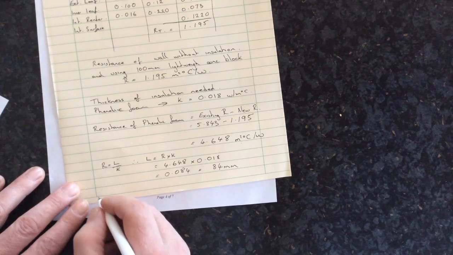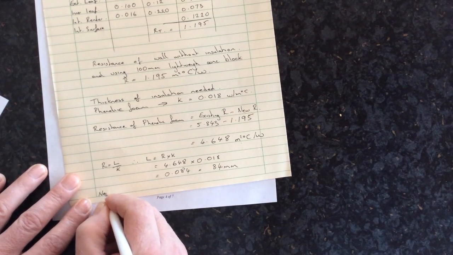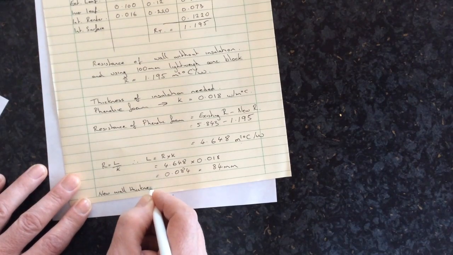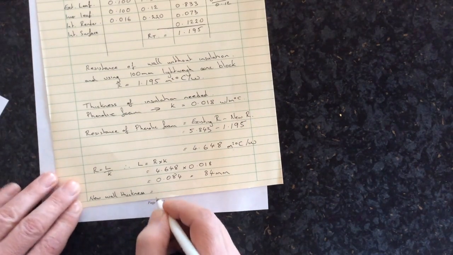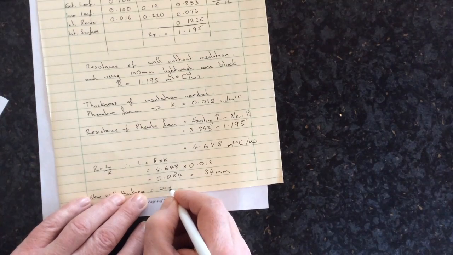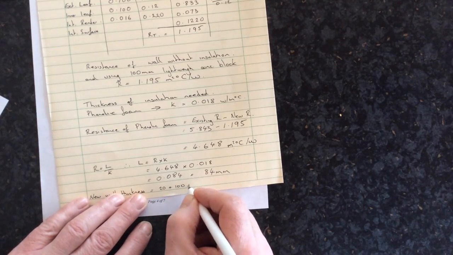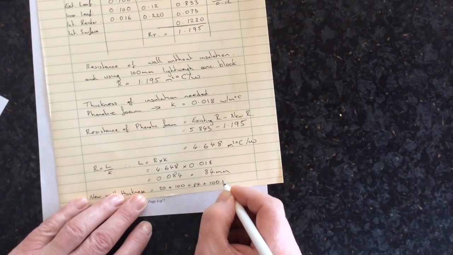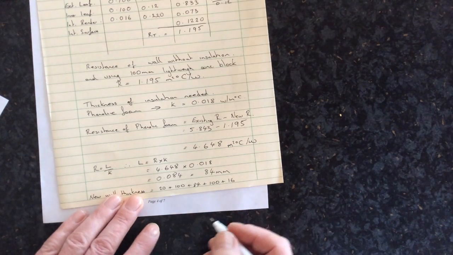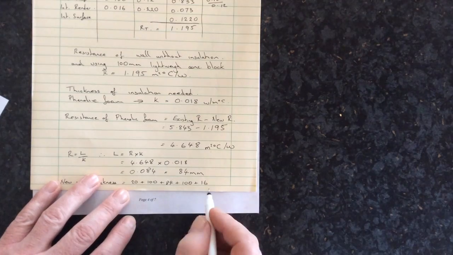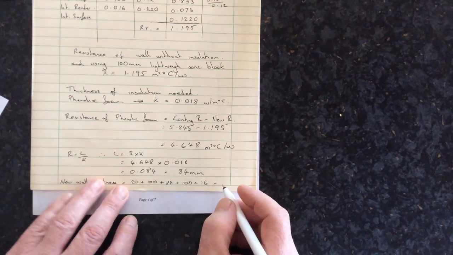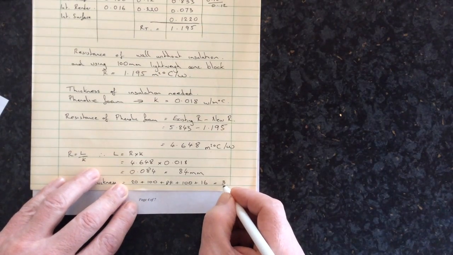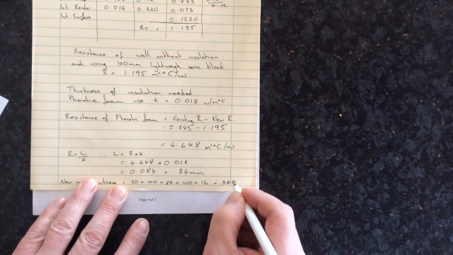So the new wall thickness will be equal to 20 plus 100 plus 84 plus 100 plus 16, and when you add those up, that will give you 340.